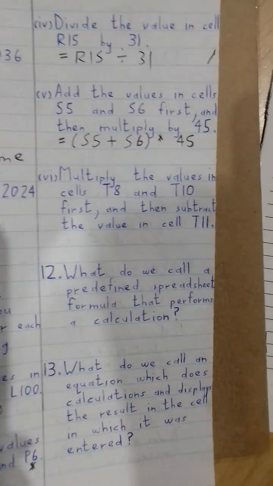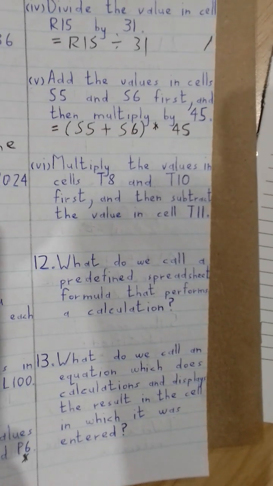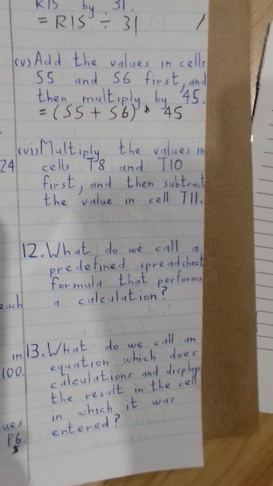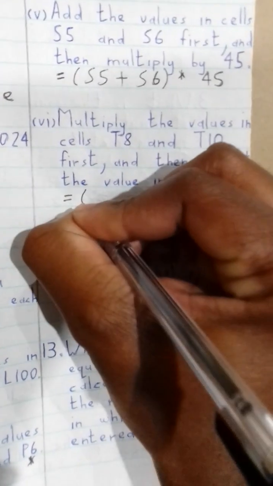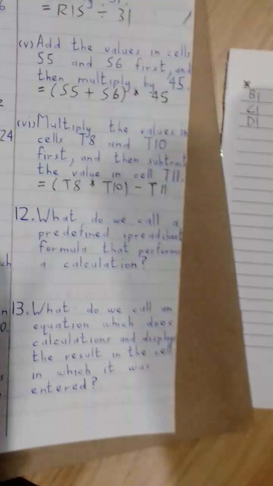Roman numeral number 6. Multiply the values in cells T8 and T10 first, and then subtract the value in cell T11. So we start with equal to, T8 times T10 first, and then subtract the value in cell T11. So it's going to be minus T11. Okay.